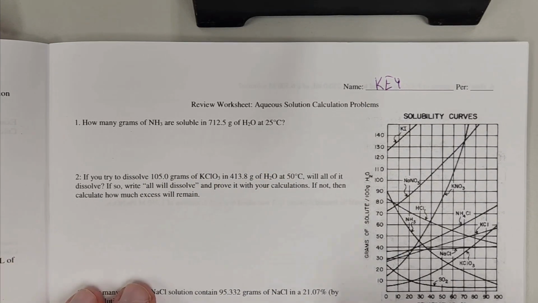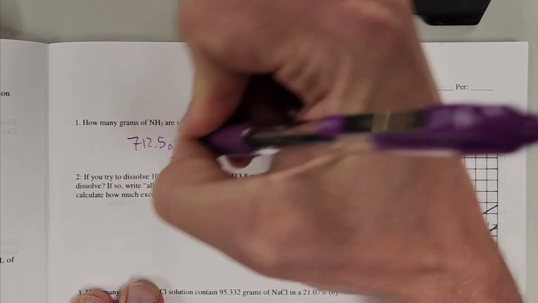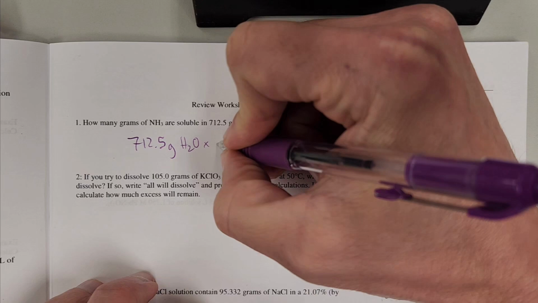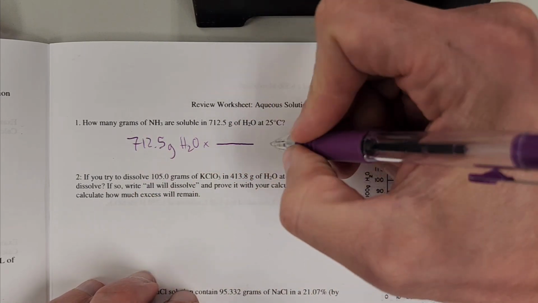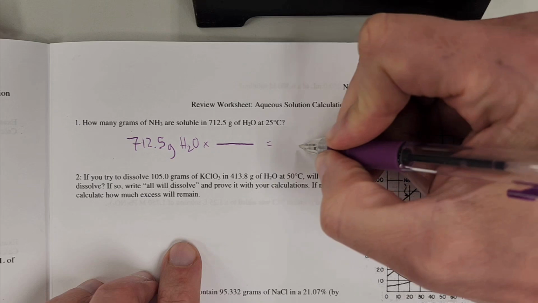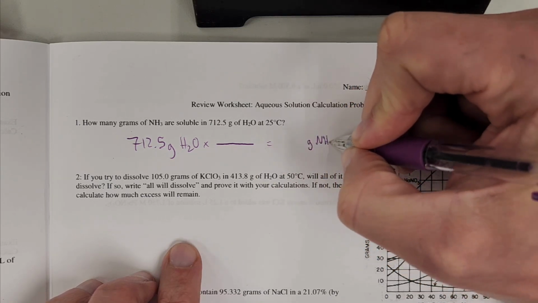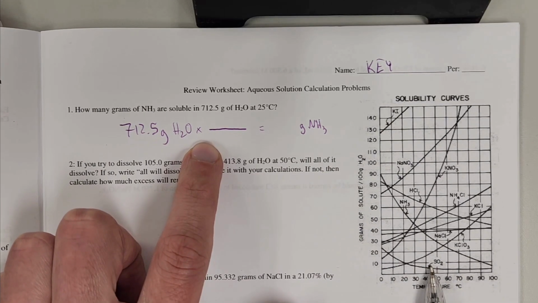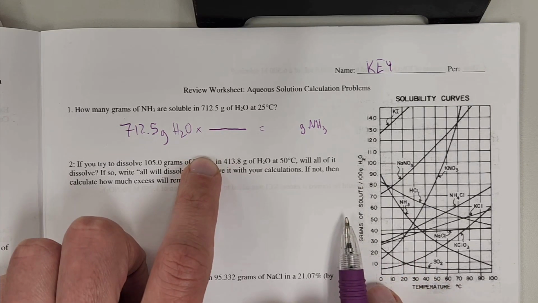So what you do when you solve these is, of course, start with your given, 712.5 grams of H2O, and then you set up the conversion factor to get from what you're given to what you're being asked, how many grams of NH3. What you're going to do is read off this chart to figure out how many grams of ammonia are soluble per 100 grams of water.